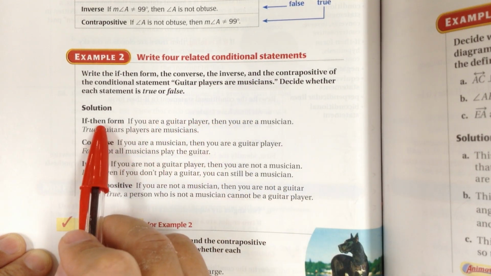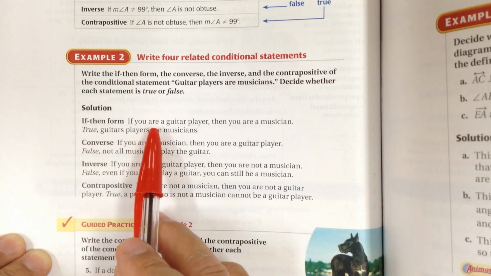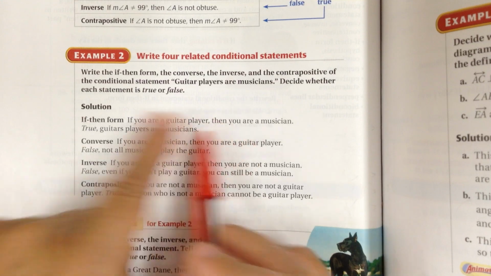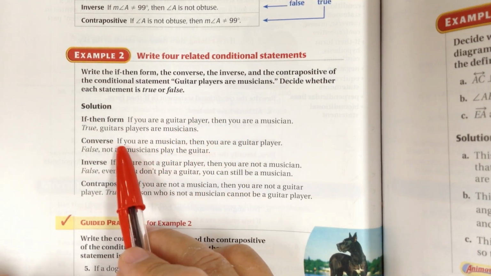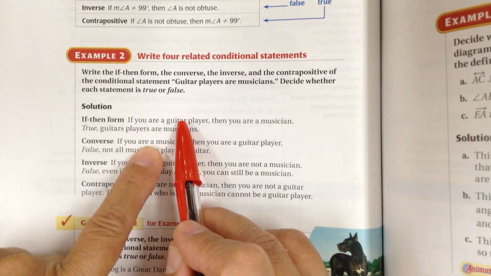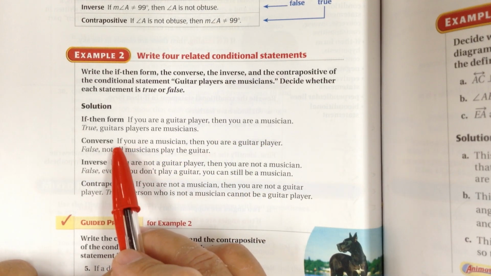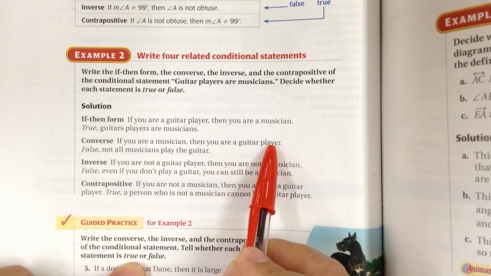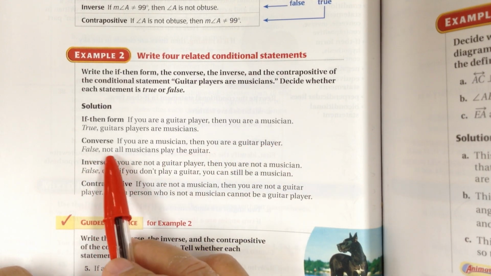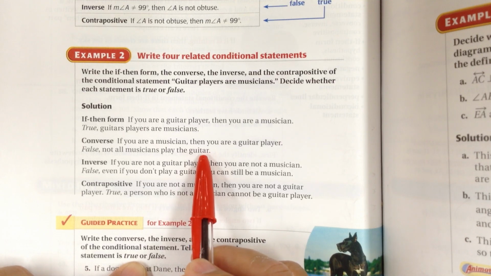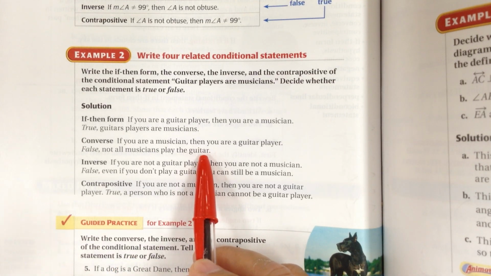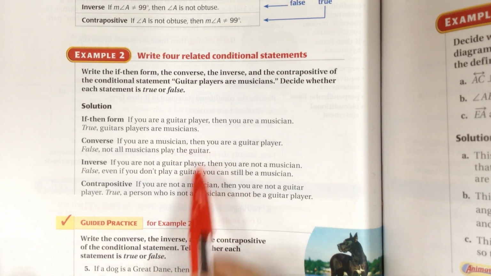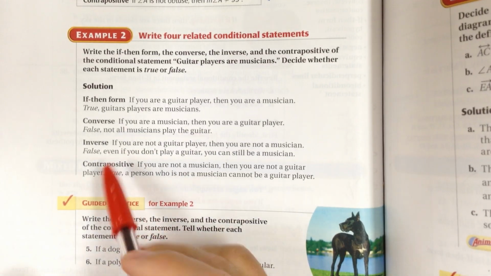Write the statement in the if-then form. This is your conditional statement. Now, converse is switch the two. So the musician goes to the front and the guitar player goes to the back. So converse is: if you are a musician, then you are a guitar player. And this is false because not all musicians play guitar. Some musicians play piano, some play different instruments. So again, this is false. Now let's go to the inverse.